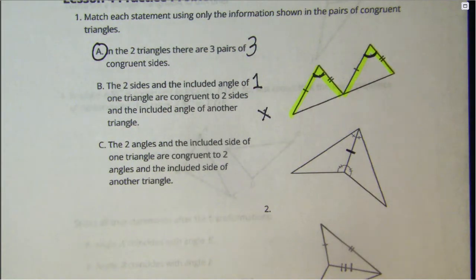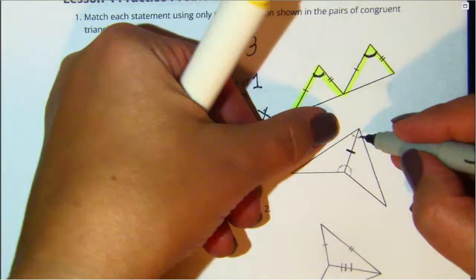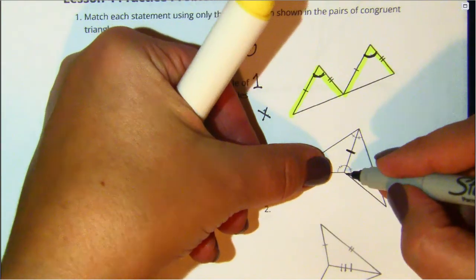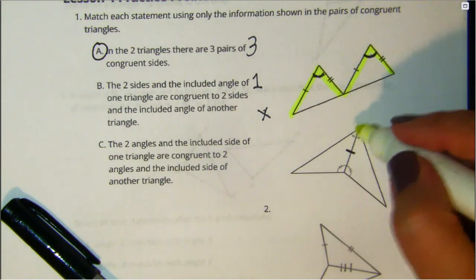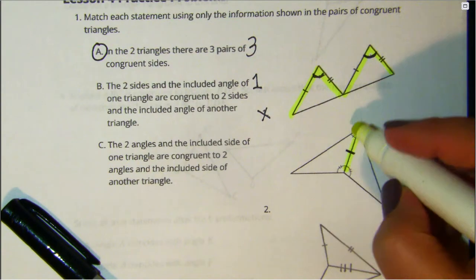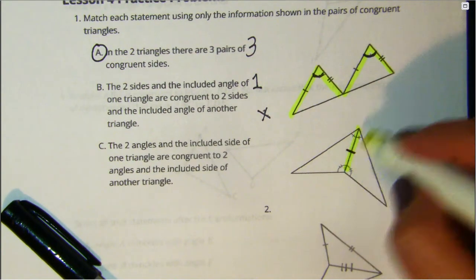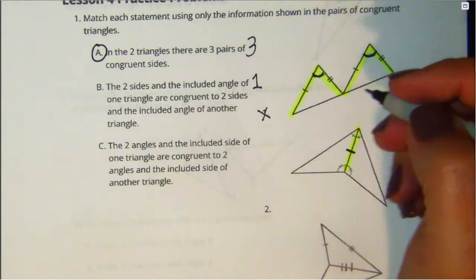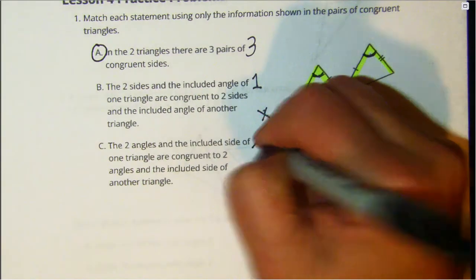And then this one, even though we know it's the answer, let's make sure we understand what it is. 2 angles and the included side. See how you have 1 angle, 2 angle, and then they share this side. Angle, side, angle, angle, side, angle. So this one is number 2.